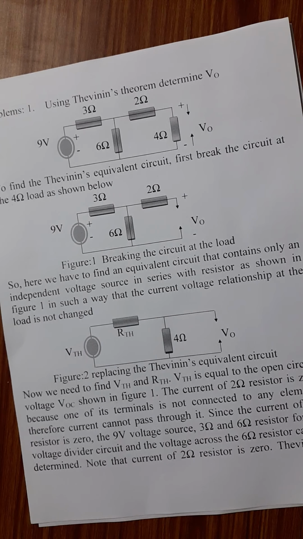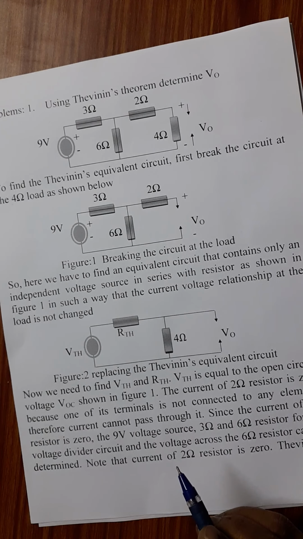Today we are going to discuss how to solve the problems or the circuits by using Thevenin's theorem, that is the step-by-step procedure to solve Thevenin's theorem. So first you have to remember how to solve the Thevenin's theorem. First one, identify the element for which the current or voltage is to be found and consider it as a load resistor.